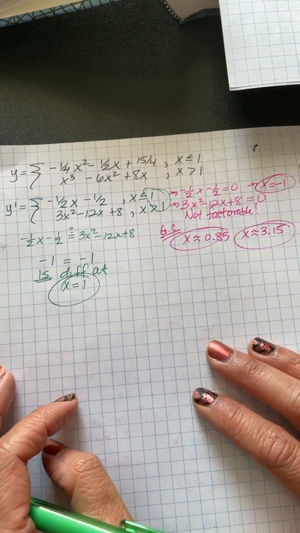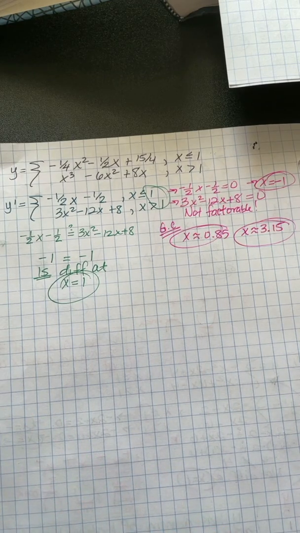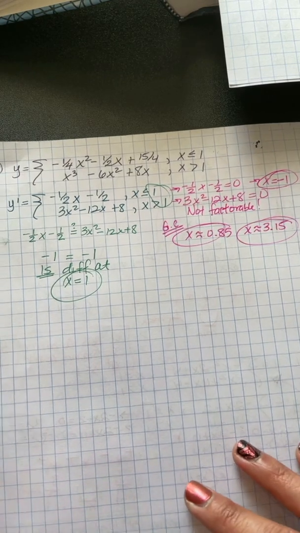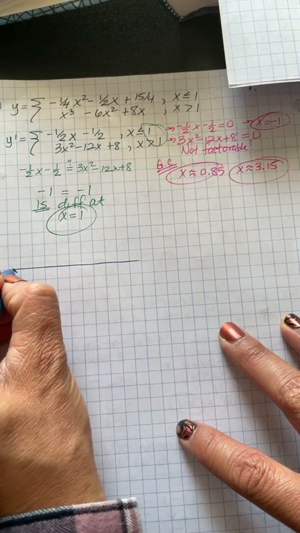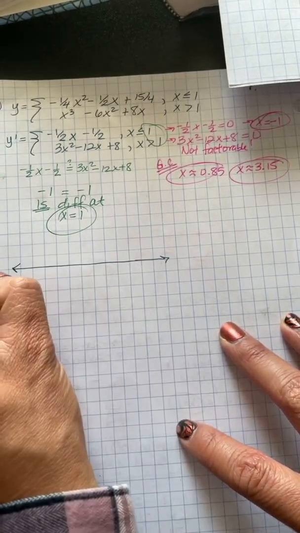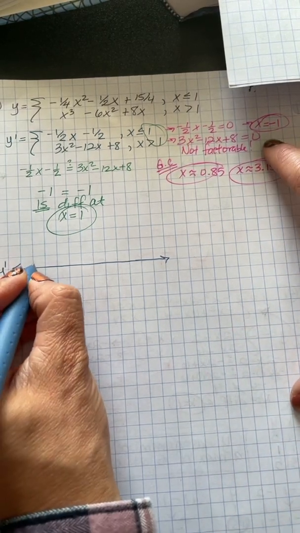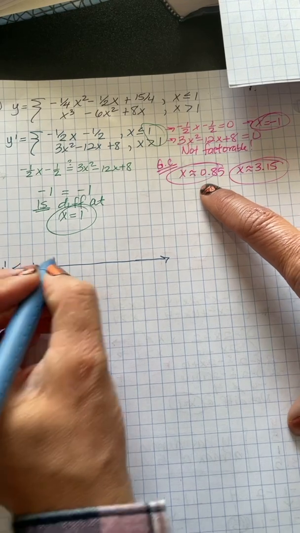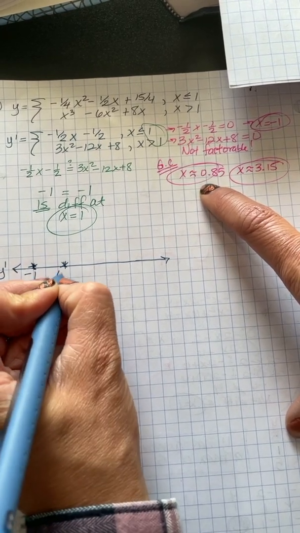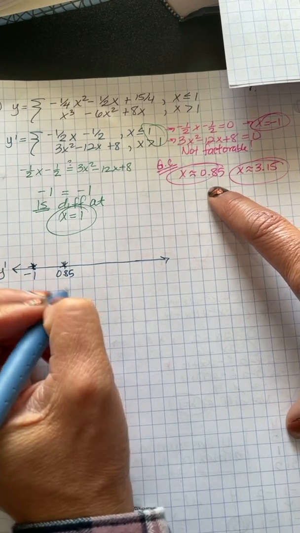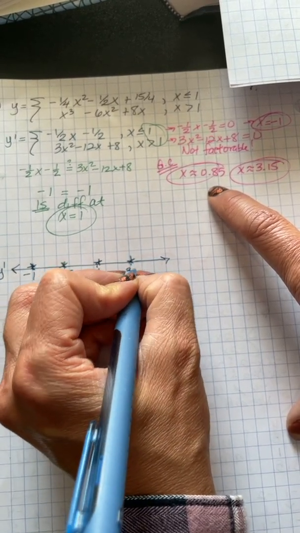All right, so let's do a number line graph and see what happens with our signs. Let's see, the lowest I have is -1, and then 0.85, and then +1, and then positive 3.15.